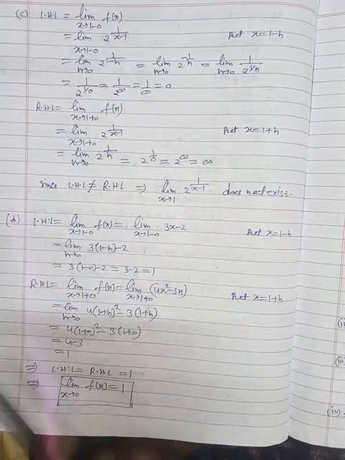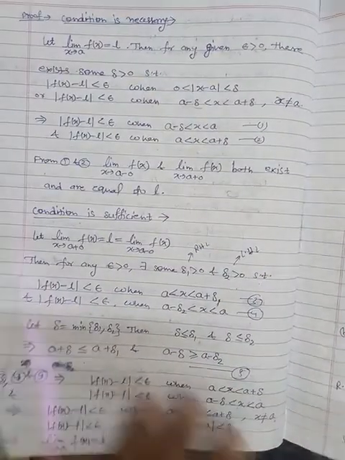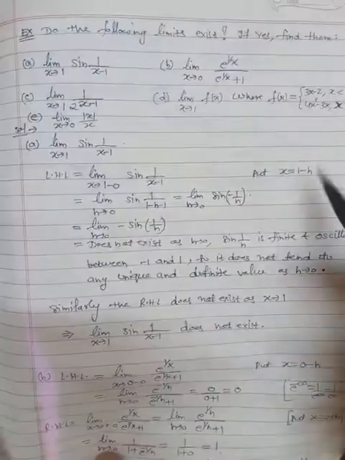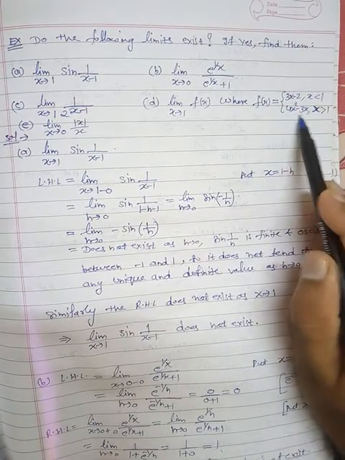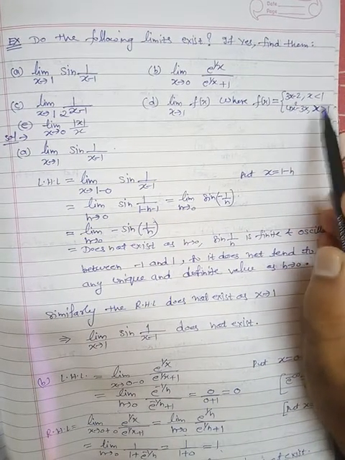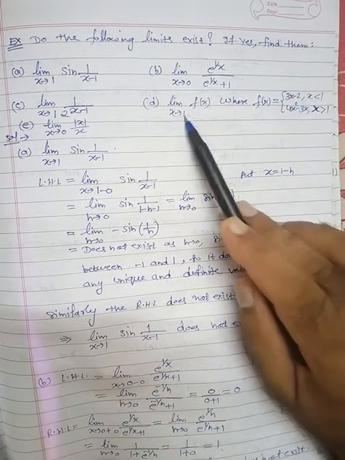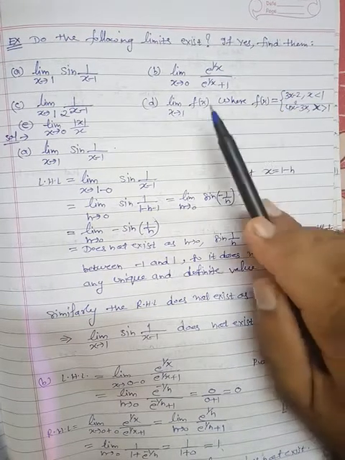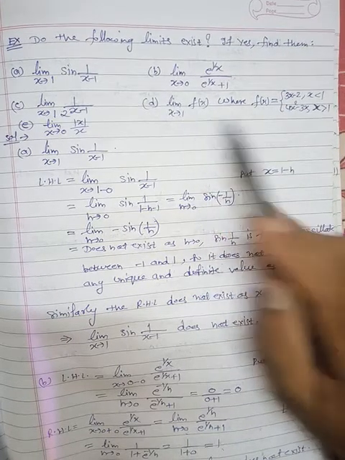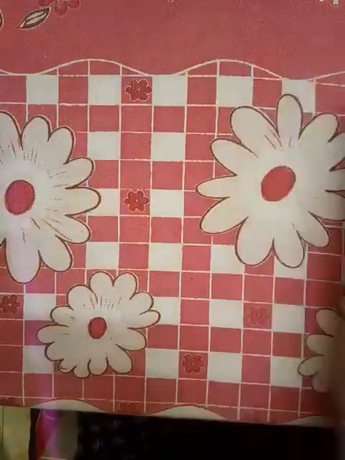Now the fourth one is a function with branches. The function is in terms of branches. f of x is 3x minus 2 when x is less than 1, and 4x square minus 3x when x is greater than 1. So when you are taking 1 minus 0, the left hand side limit, you have to take this branch. When you are finding the right hand side limit, 1 plus 0, you have to take the second branch. Fine. So you have to remember this thing.